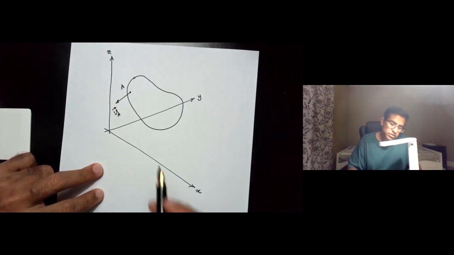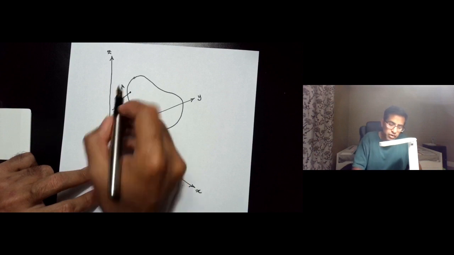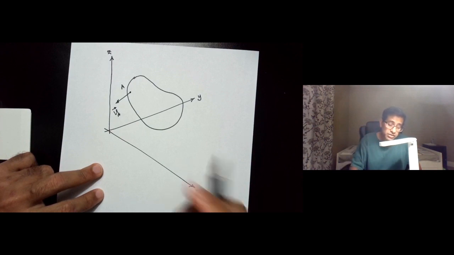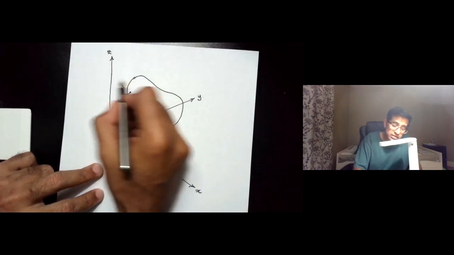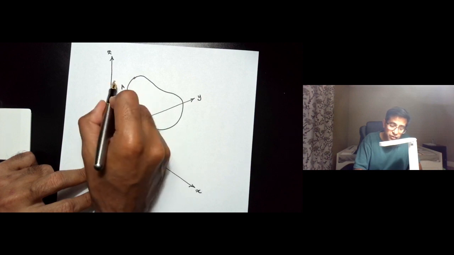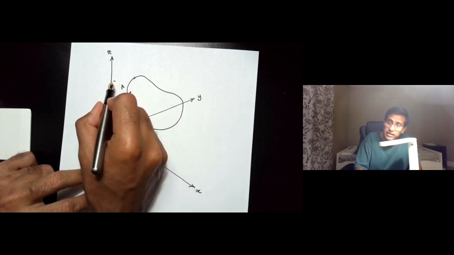To find the axis of rotation, instead of drawing a line that is perpendicular to VA, now we are in three-dimensional space, so there is going to be a plane that is perpendicular to VA. So let's sketch a plane that is perpendicular to VA.